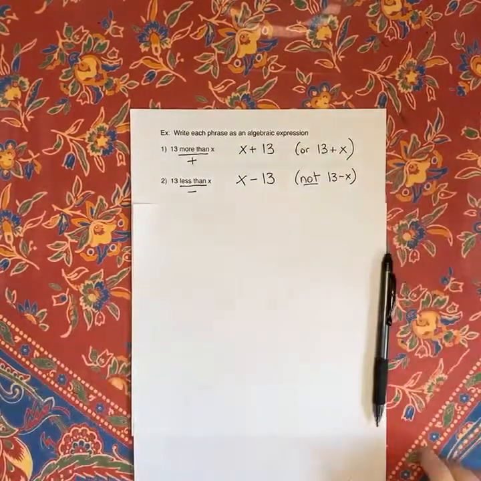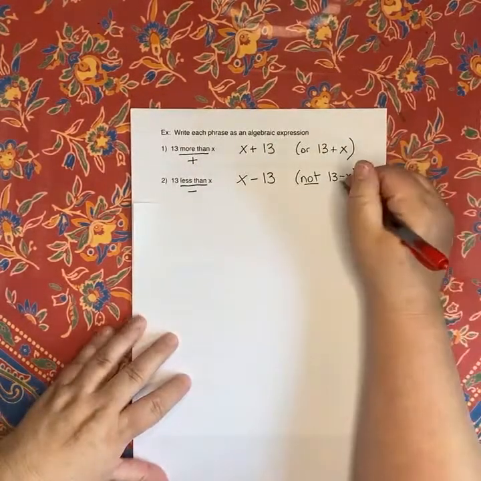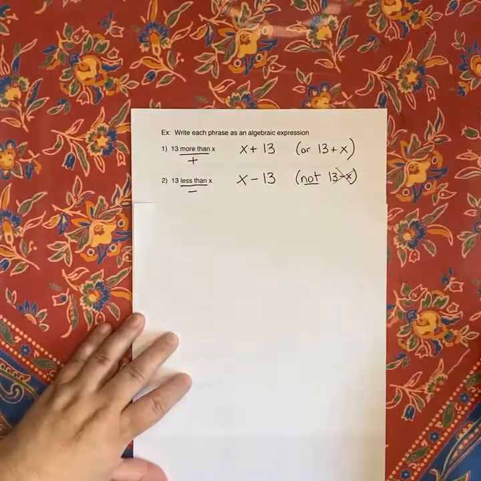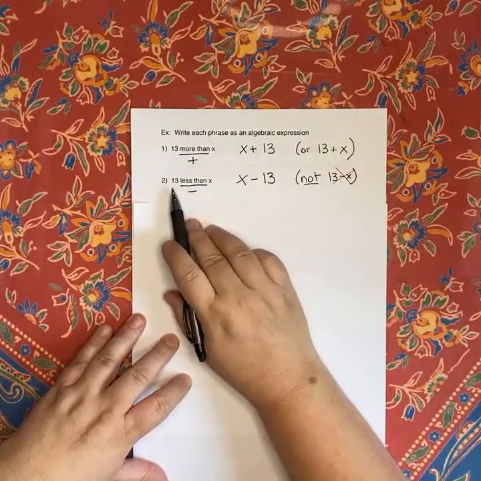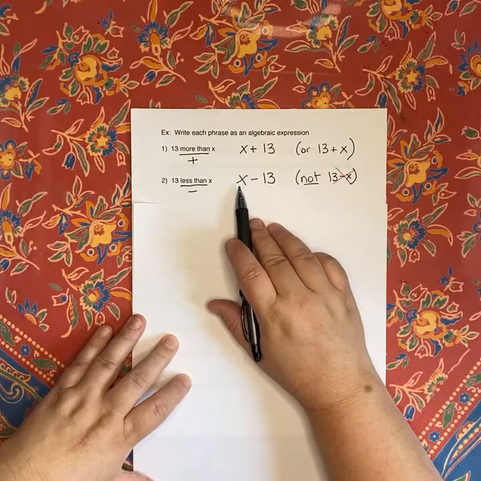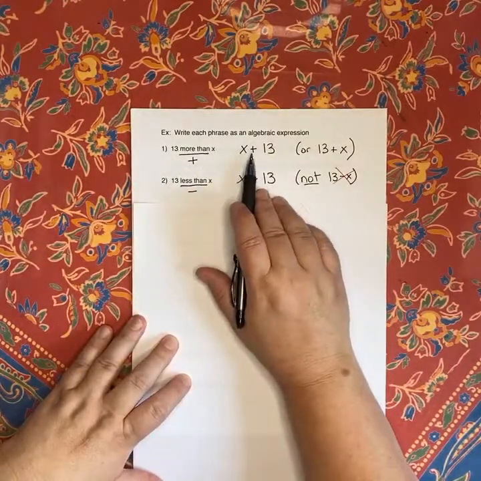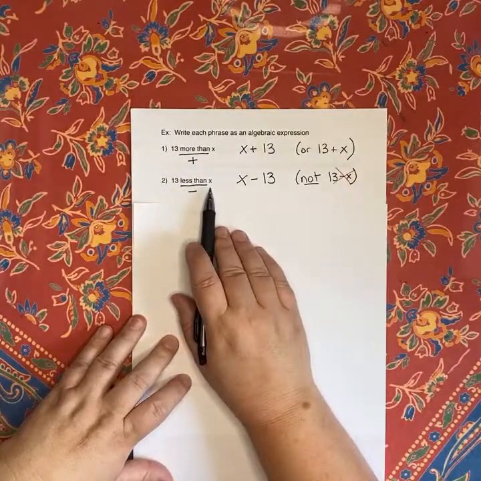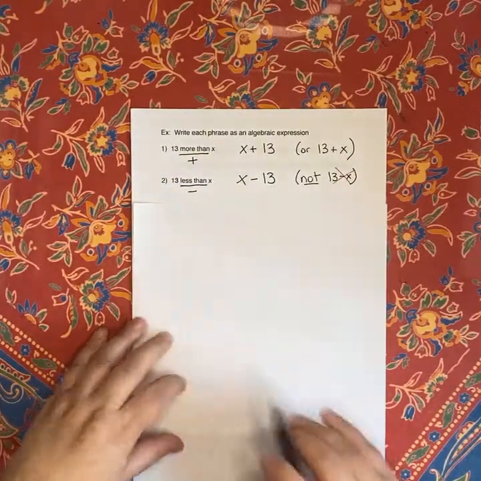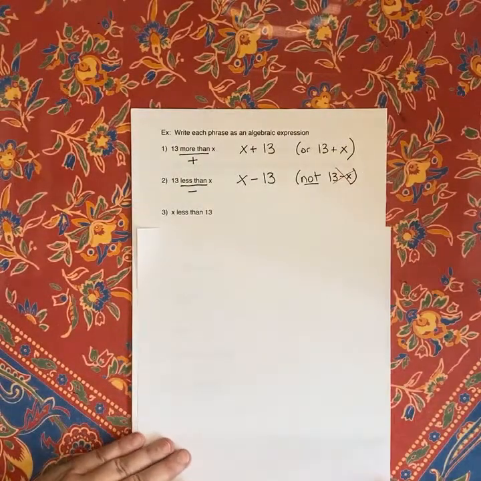Let me get out my red pen so I can draw a line so that your brain doesn't see 13 minus x. If I say 13 less than x, it's x minus 13. The x has to come first. So do you see how these two go together? 13 more than x is x plus 13. 13 less than x is x minus 13. Woohoo! See? Somebody's done some thinking about this.